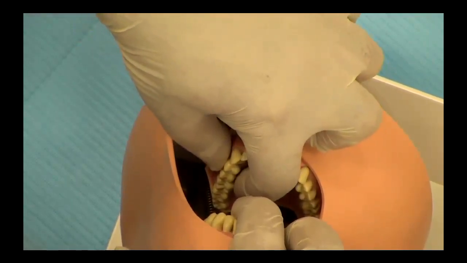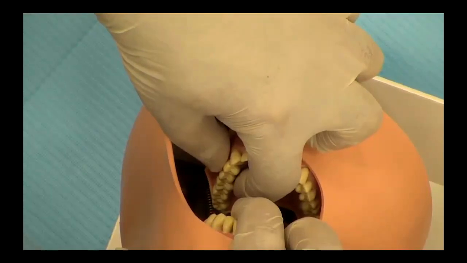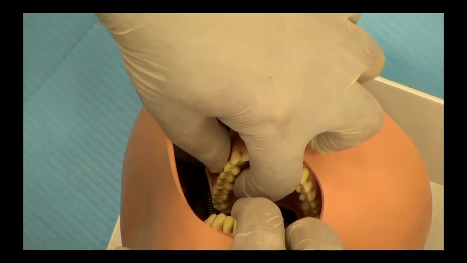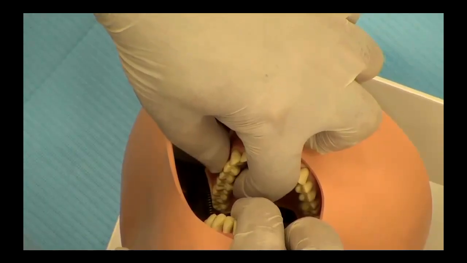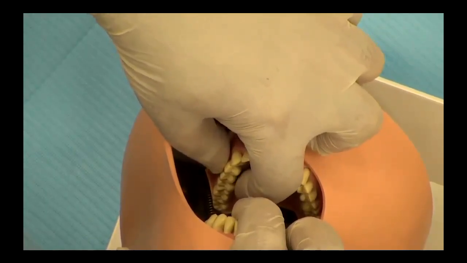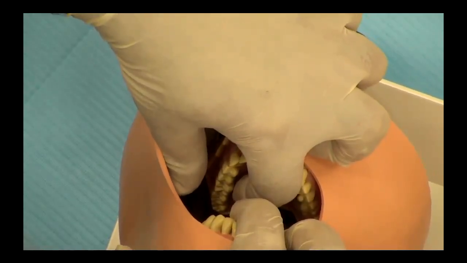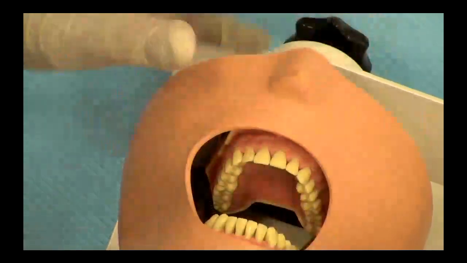So that's the position of the non-dominant hand for the maxillary teeth. This is the position for the maxillary right posterior quadrant: forefinger on the palate, thumb on the buccal side.